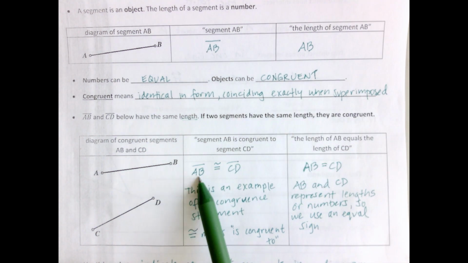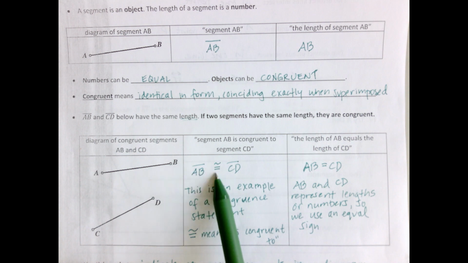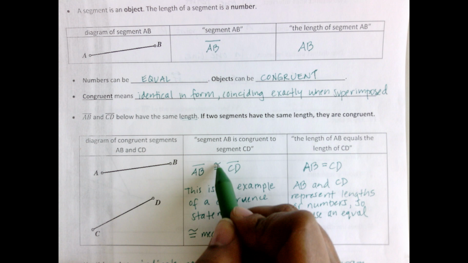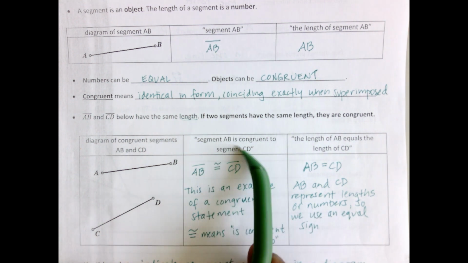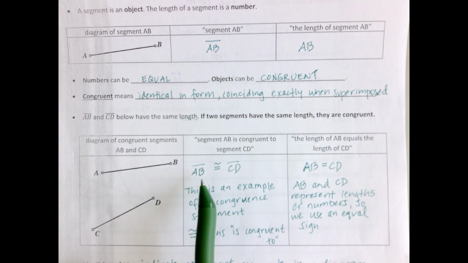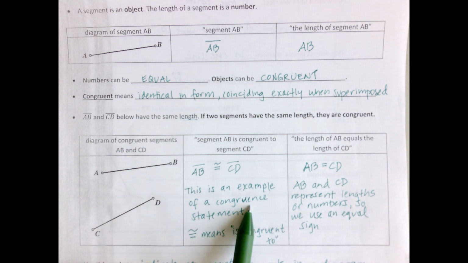I would write my AB with segment notation. This is my congruence symbol. So this symbol here means congruence, and segment CD. So the way we would write this situation is exactly like this. So this is an example of a congruence statement.